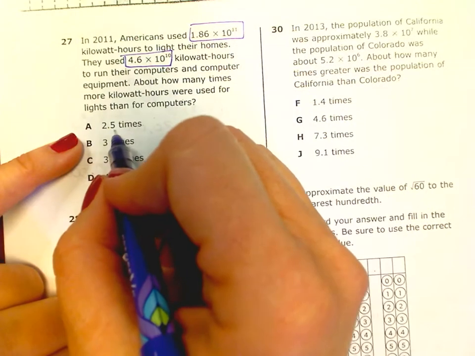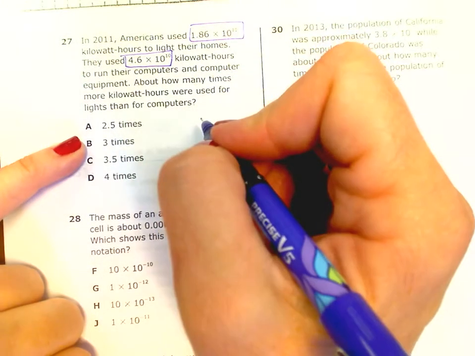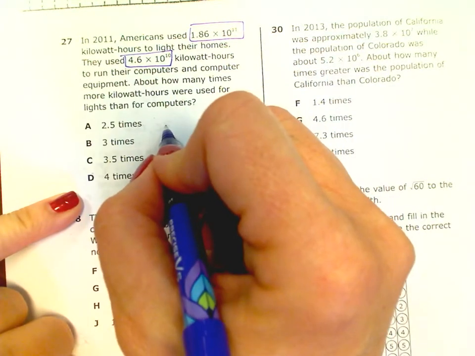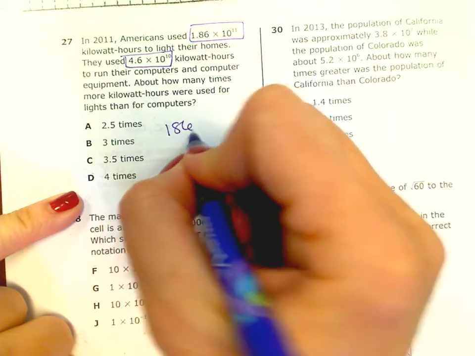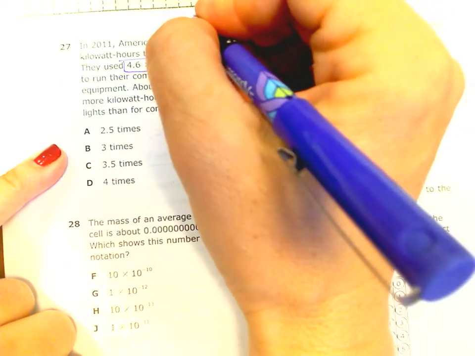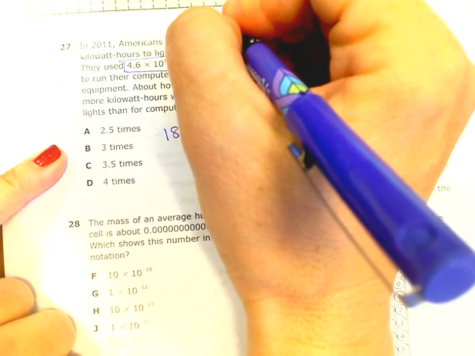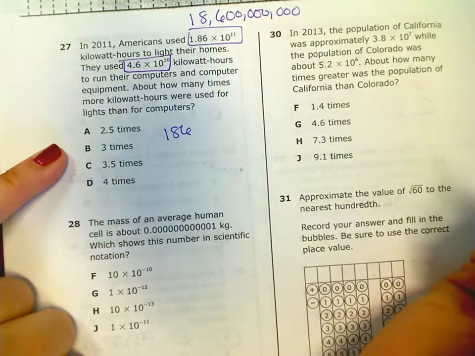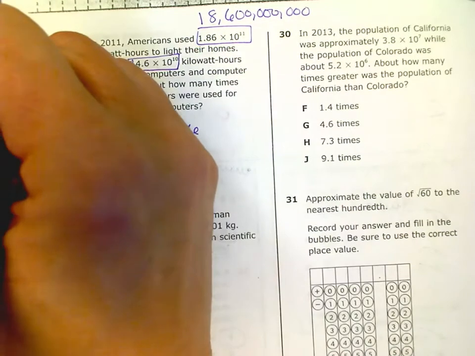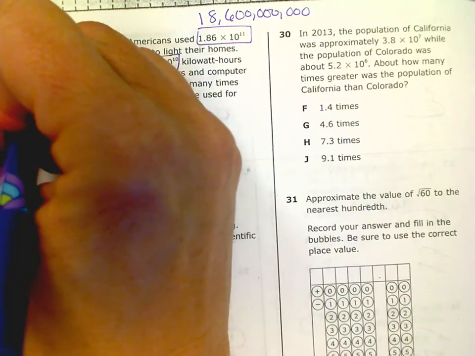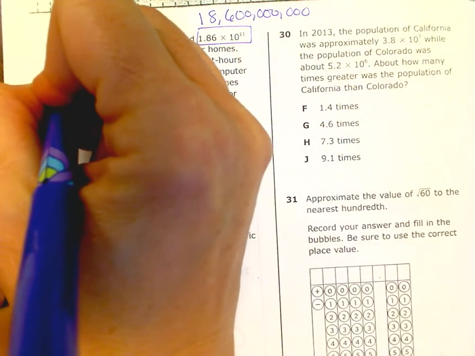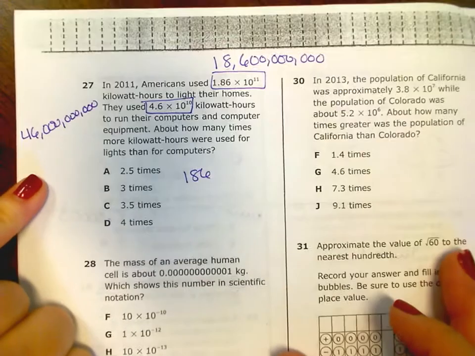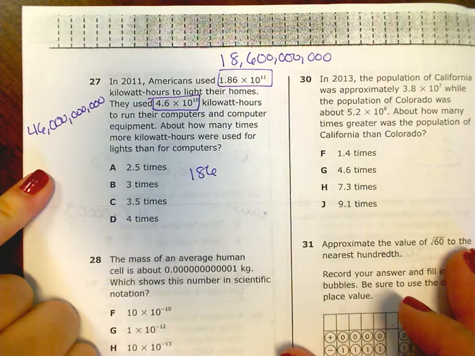So if I multiplied it by 2, 3, or 3.5, or 4 times. So if I took the 186, because if I wrote this out, and then I wrote this one out, I can reduce all of those by taking off the same amount of zeros.